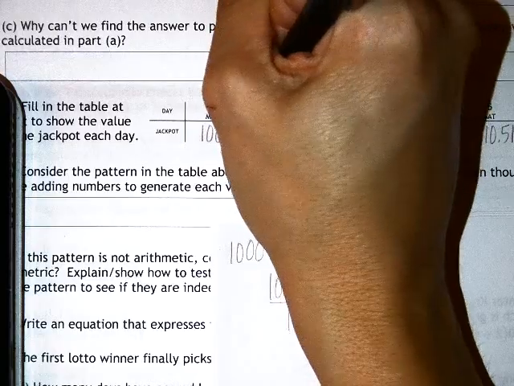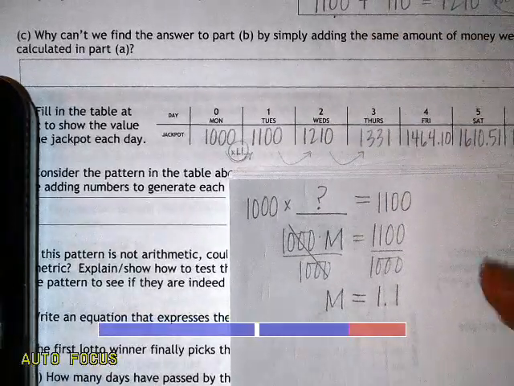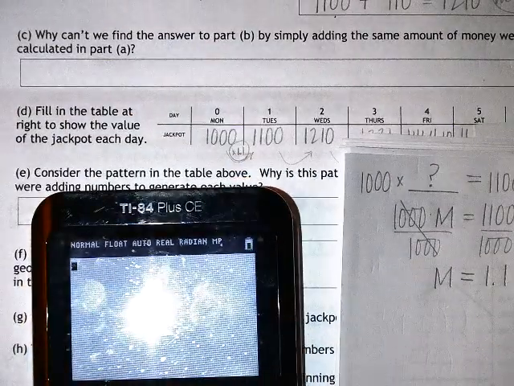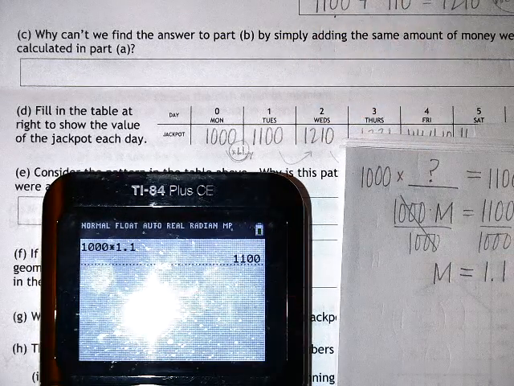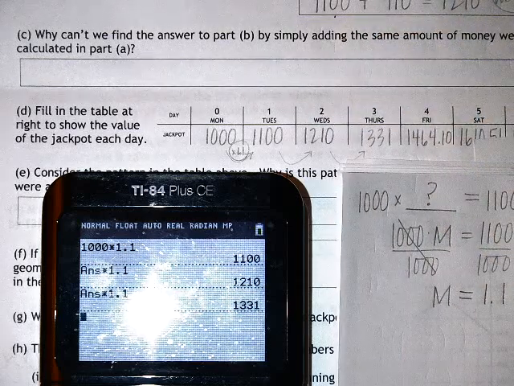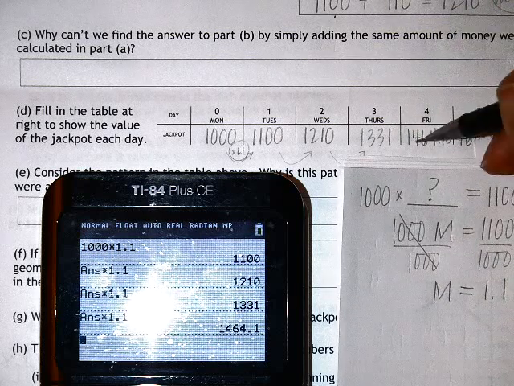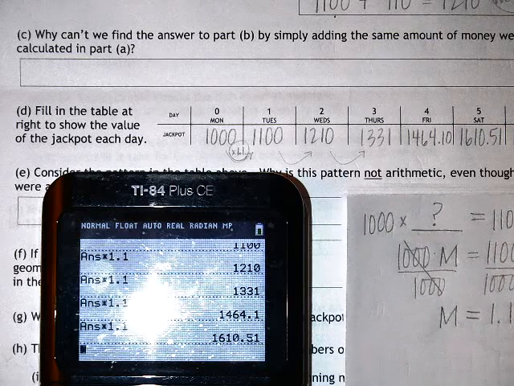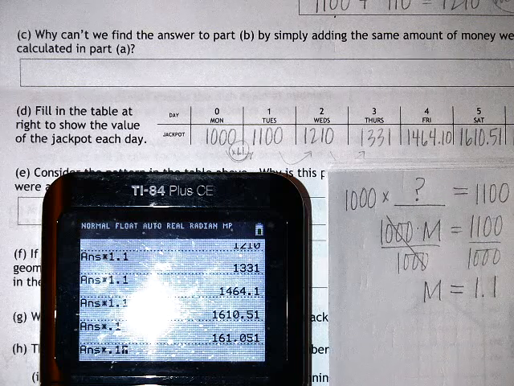Let's see if that's true. Let's see if this really is the multiplier that would work for every single number in the table. If I confirm, just to make sure I have it, 1,000 times 1.1, yep, that's 1,100, times another 1.1, yep, that's 1,210, times another 1.1 is 1,331. This is all looking perfect so far. Times another 1.1, 1,464.1, that's what I had, times 1.1. It looks like I can just keep doing this because it's working. 1,610.51 times another one. Oops, that's where I messed up.